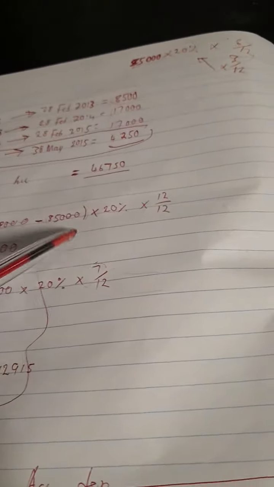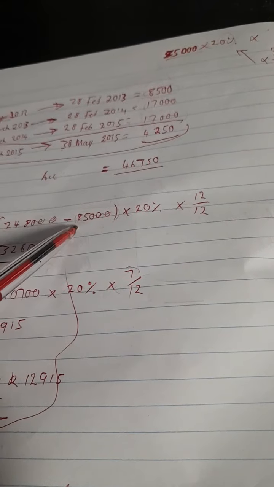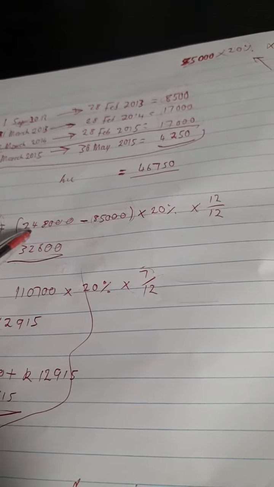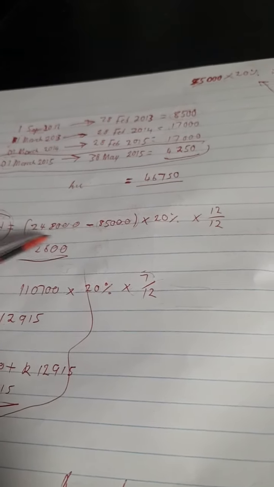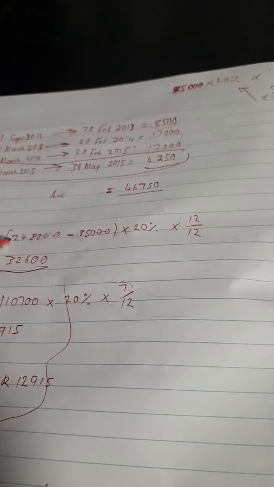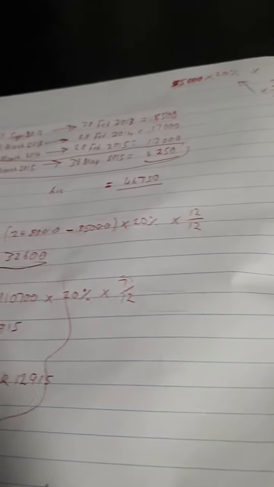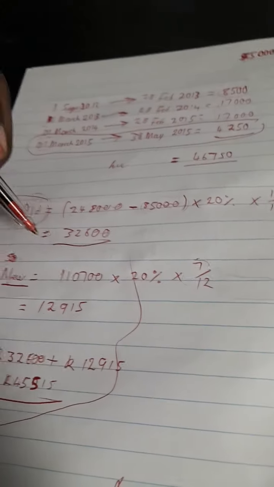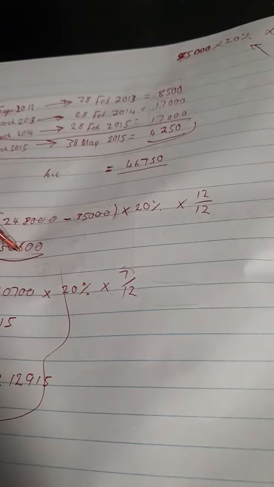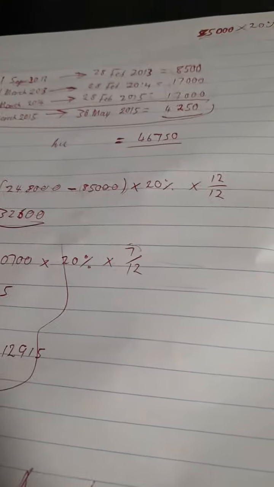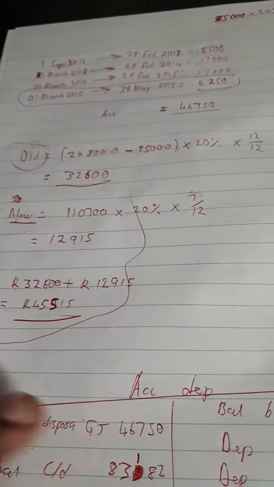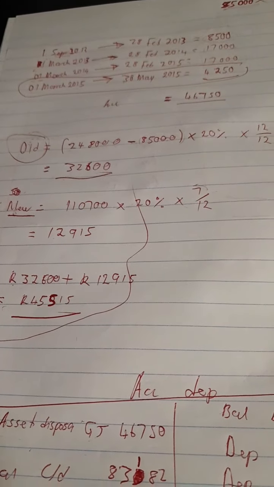I've already explained why we do minus. Why do we subtract the 85,000 from 248,000? Just go to the previous video. I've explained it under depreciation, why we are subtracting. So then from there we'll get 32,600.